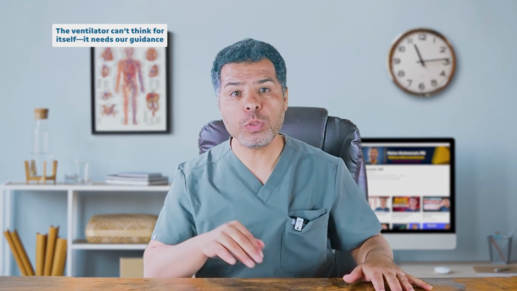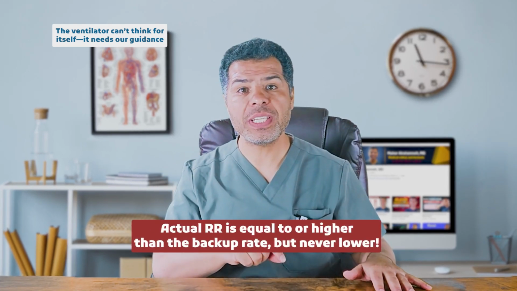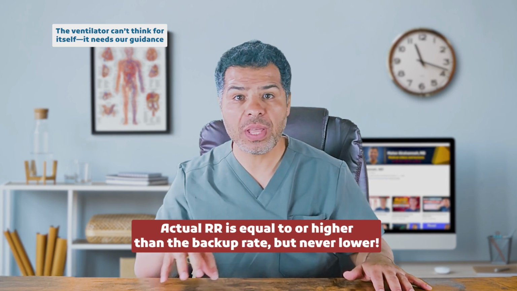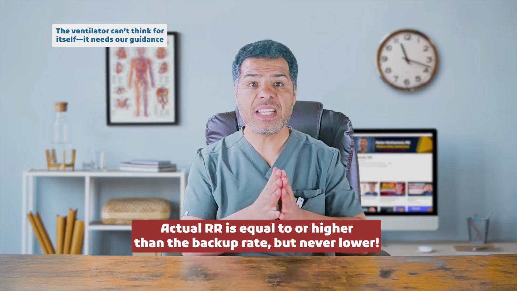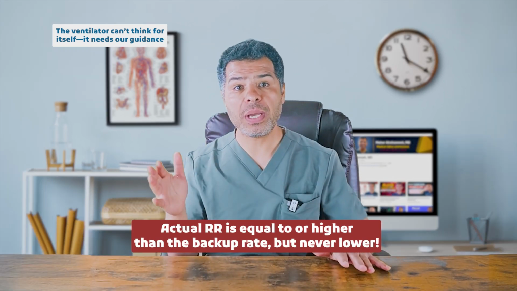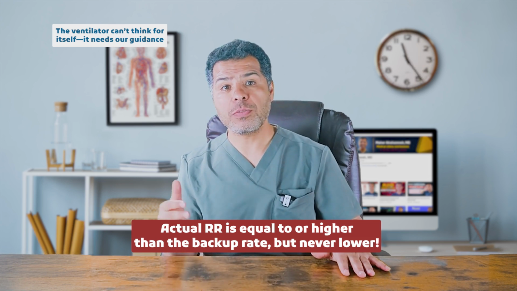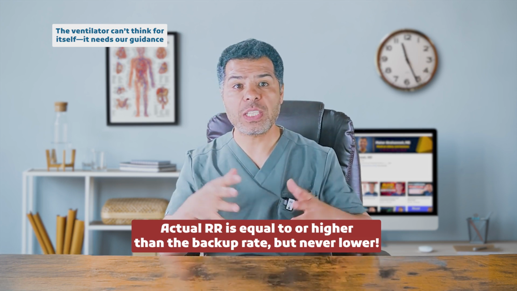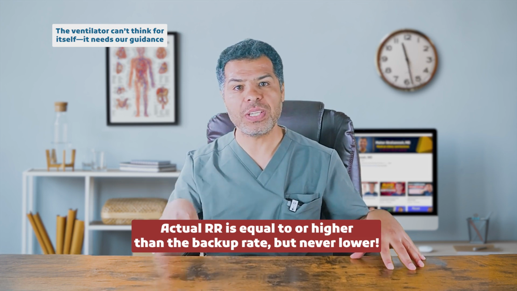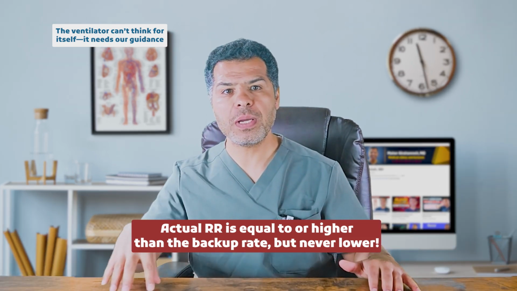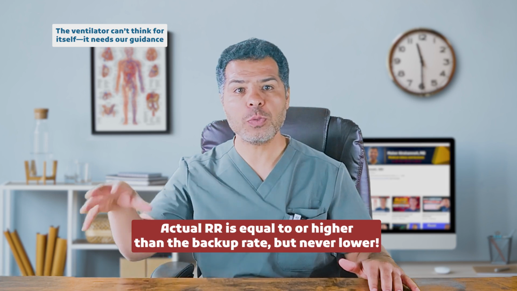It's important to notice here that the actual respiratory rate can be equal to or higher than the backup rate, but never lower. This is important when trying to adjust the backup rate. Let's say the backup rate is 14 and the patient is breathing at 20 breaths per minute. This is the actual rate. There is no point in increasing the backup rate to 16 because the patient's actual respiratory rate is already higher.